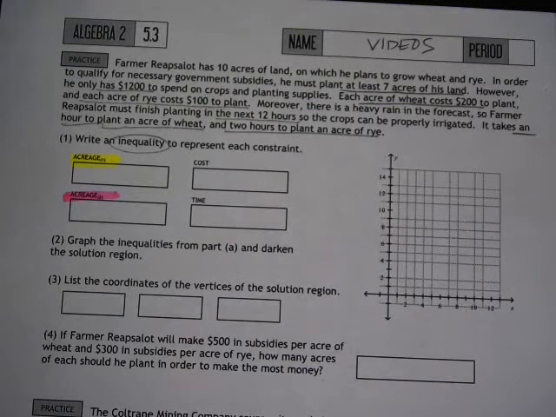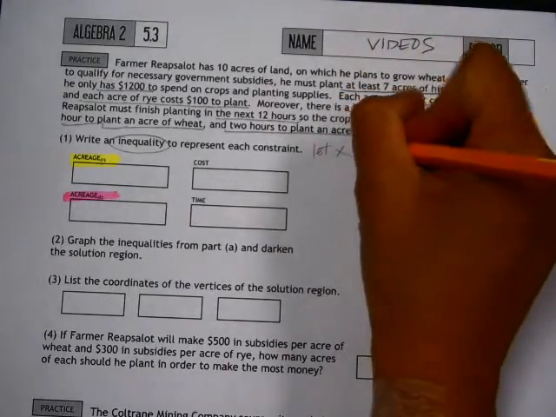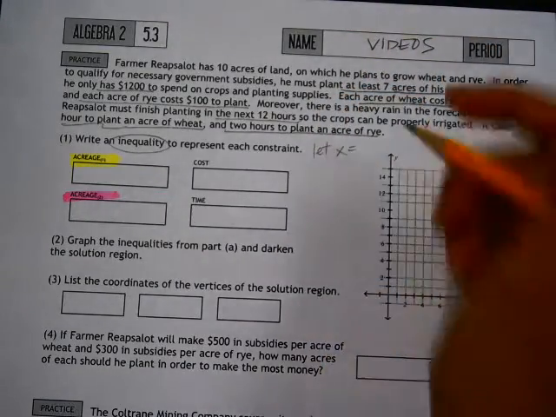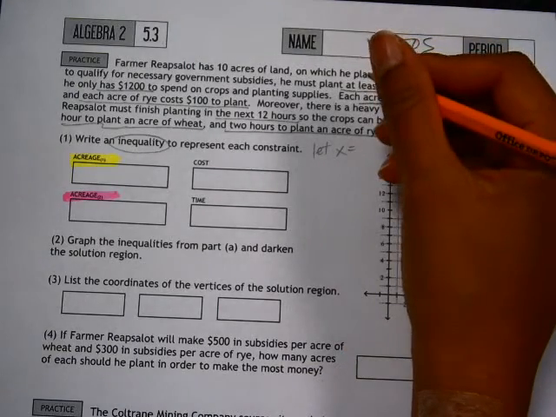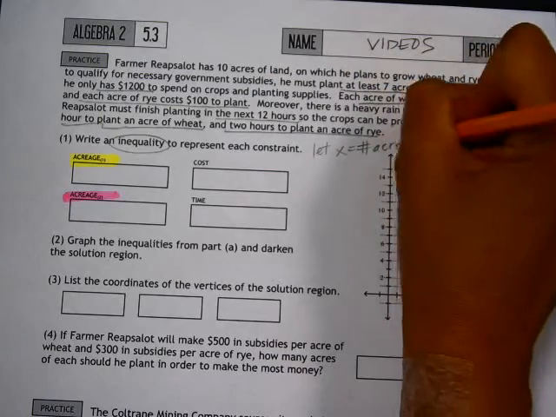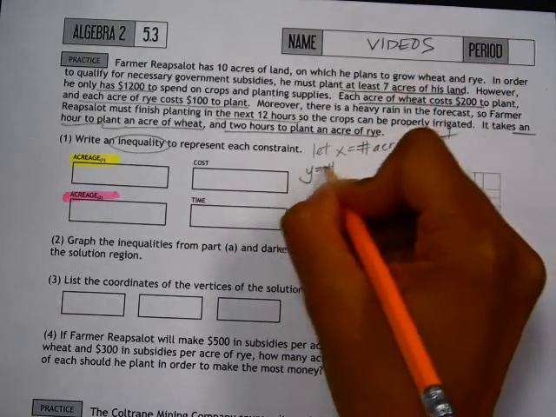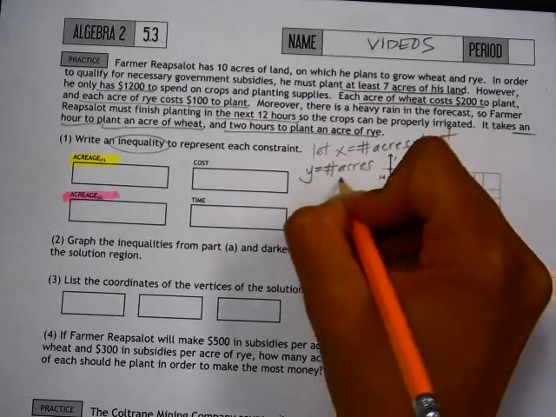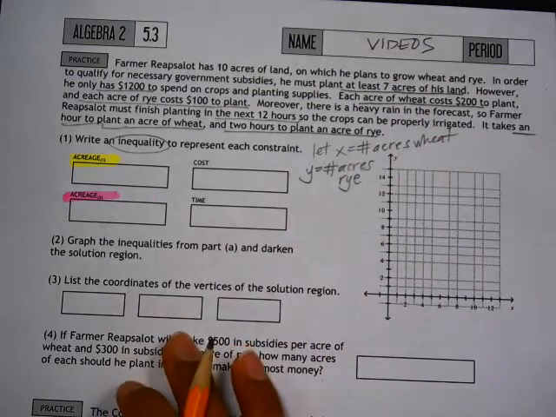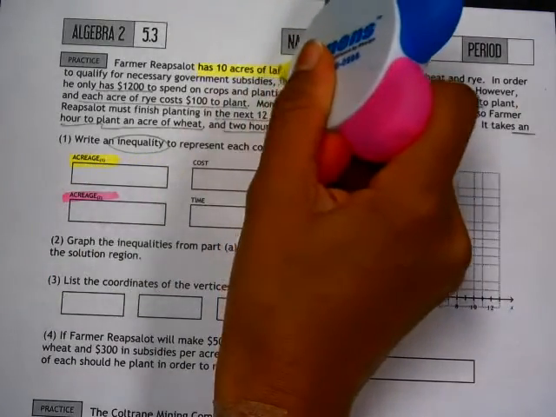But first, let's define variables. We're going to let x, the x-axis here, be the number of acres of wheat, and then we can let y equal the number of acres of rye. As far as acreage, it says he has 10 acres of land.